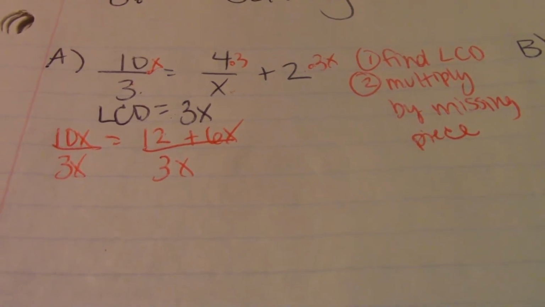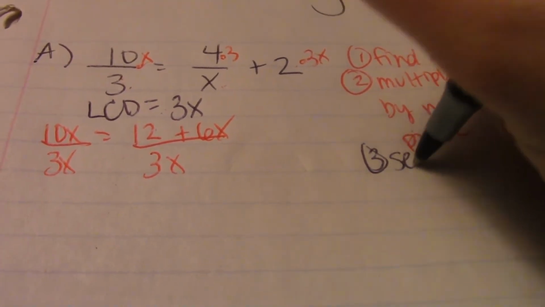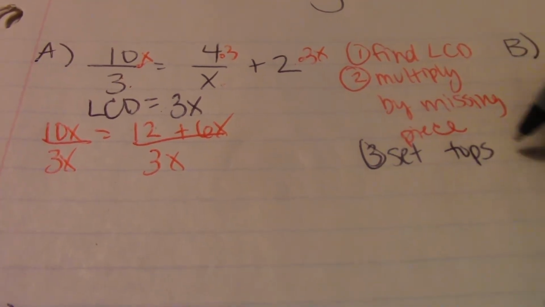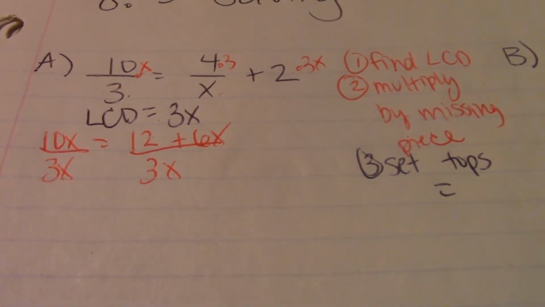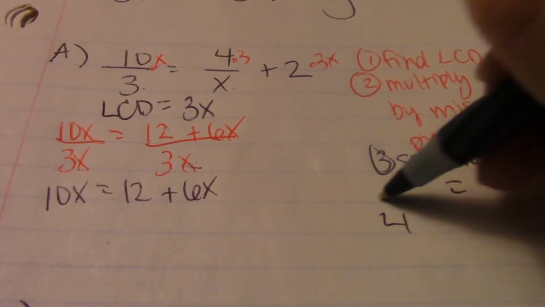Okay, now once the bottoms are the same, set tops equal, or your numerators. So we're going to have 10x, so this kind of just basically crosses out, equals 12 plus 6x. Step 4 is to solve.